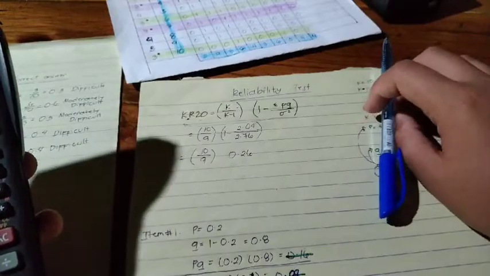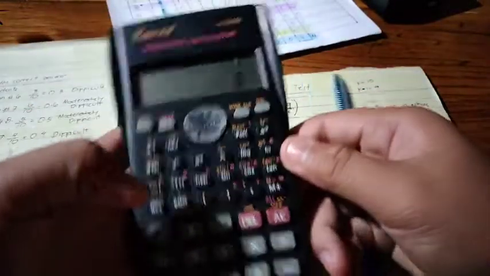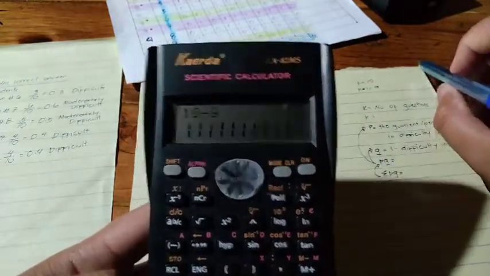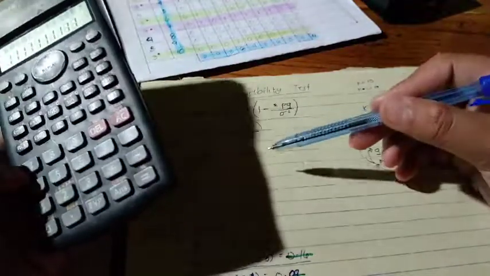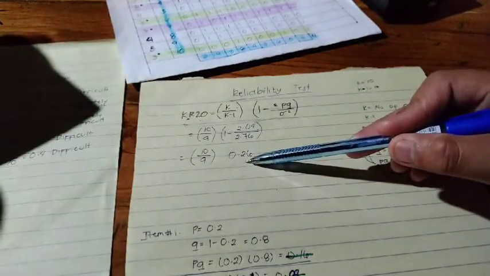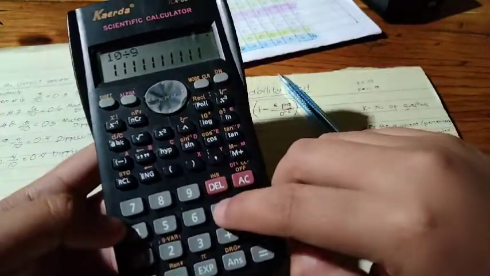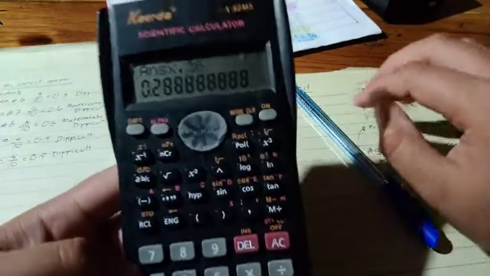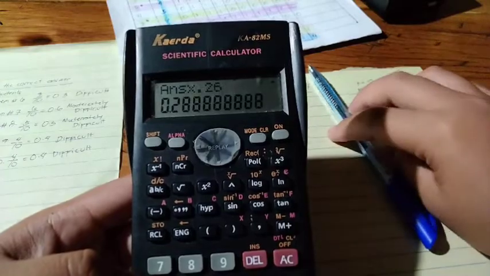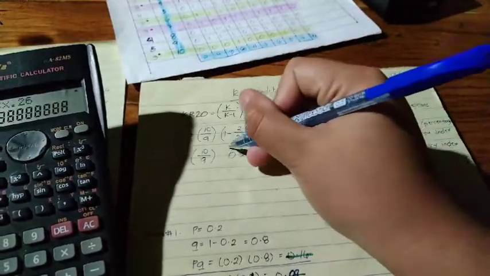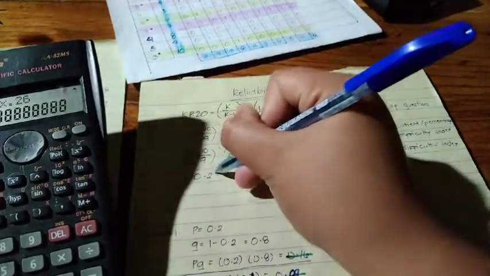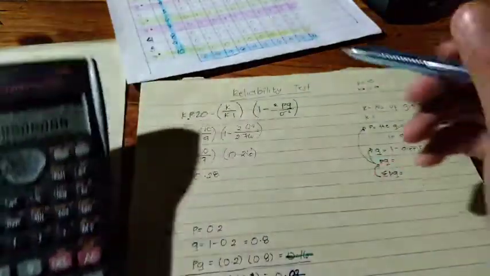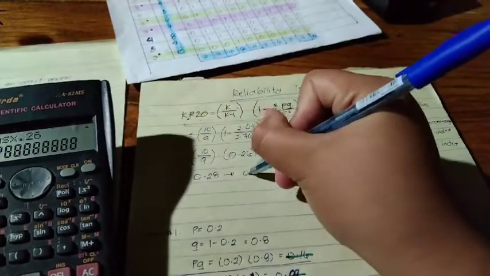Now we solve 10 over 9, or 10 divided by 9, which is equal to 1.111. Then we multiply it by 0.26. The answer is 0.28888. After multiplying, what comes out is 0.28. Since the next digit is 8, it can be rounded off to 0.29.